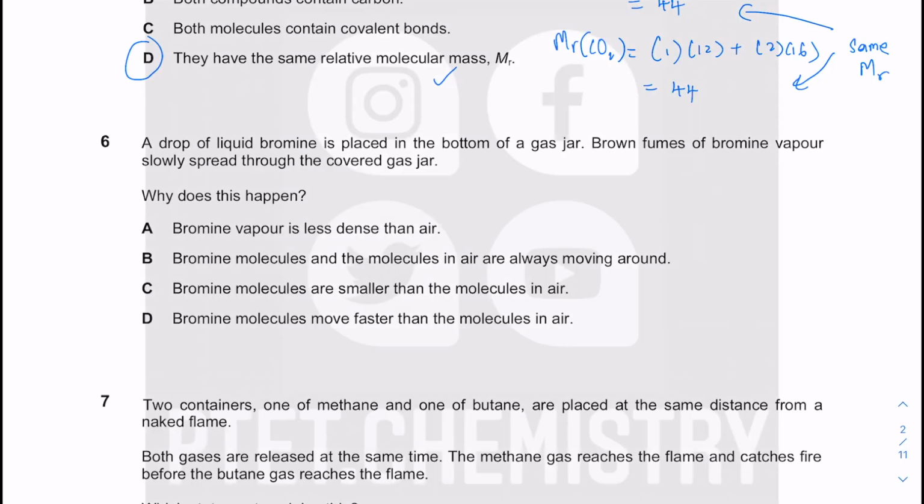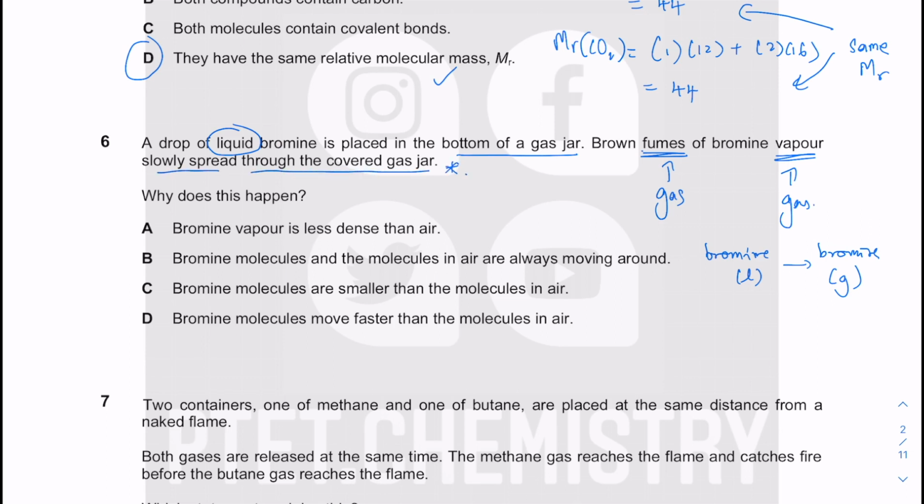Number 6, a drop of liquid bromine is placed in the bottom of a gas jar. So this is a liquid. Brown fumes is a gas. Vapor is a gas. So we are saying that the bromine liquid becomes bromine gas. You start out with liquid bromine, you put it at the bottom, but then you start getting bromine gas. It slowly spreads through the covered gas jar, okay?